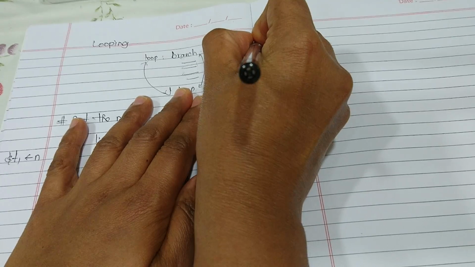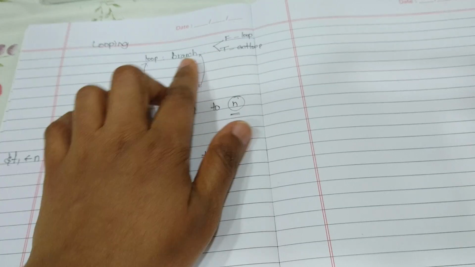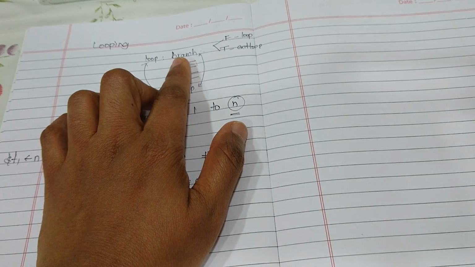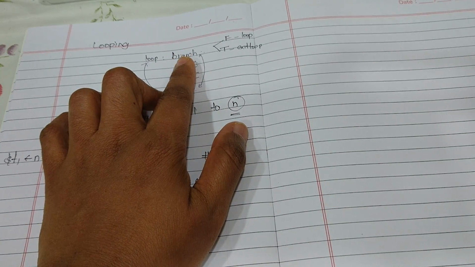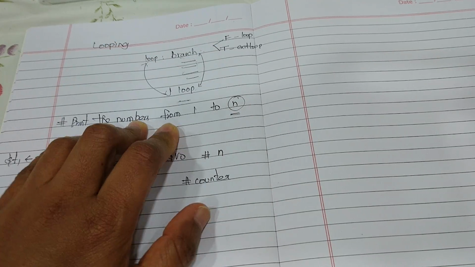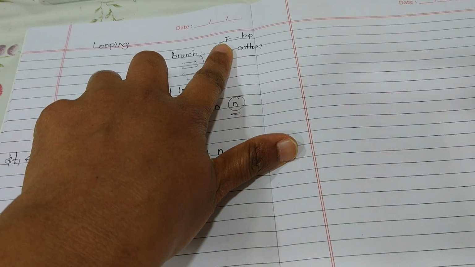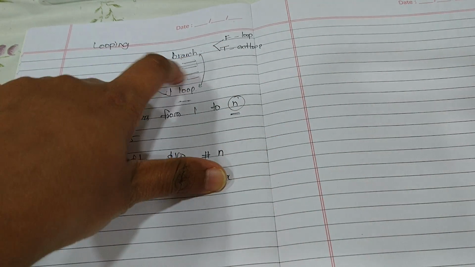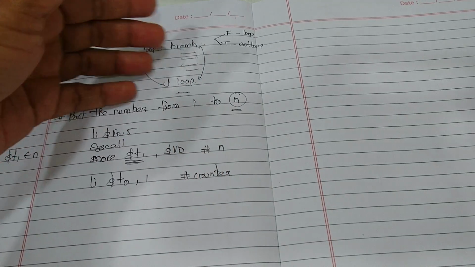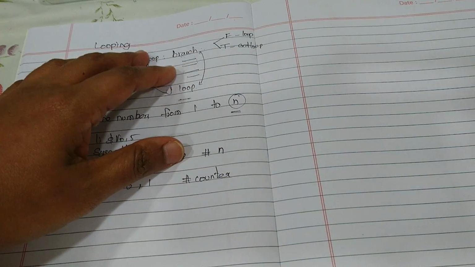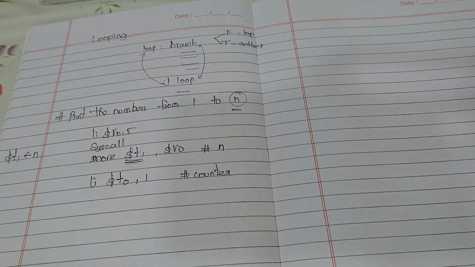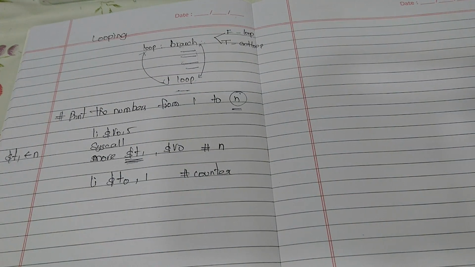This is the idea. If the branch condition is true, then you are exiting the loop. If the condition is false, you loop, which means you repeatedly execute the instructions. Okay, so let me continue.